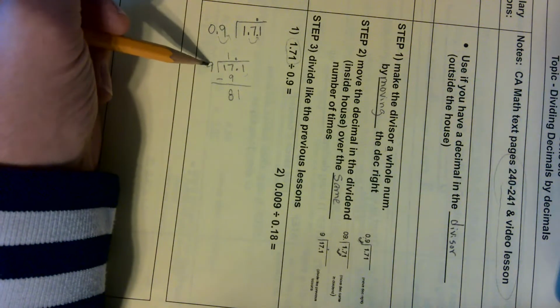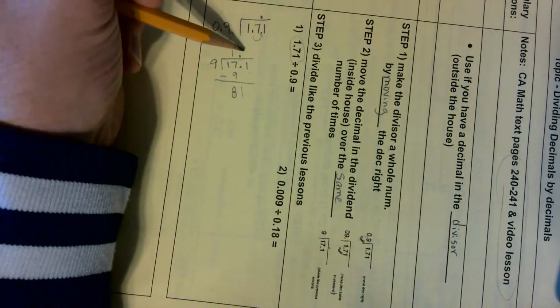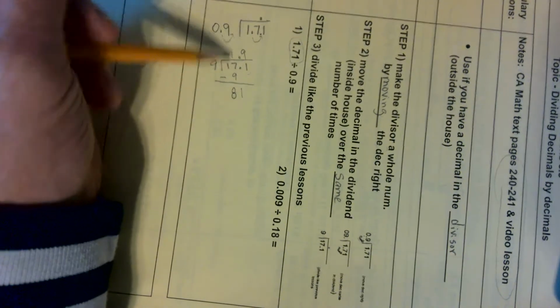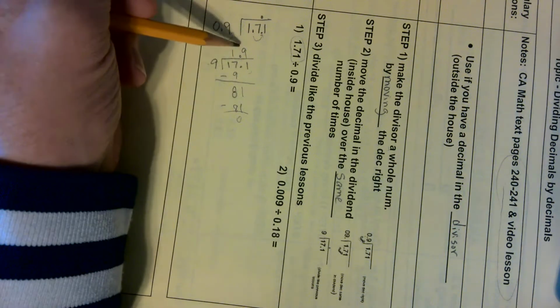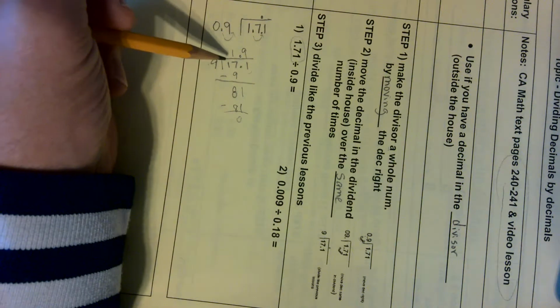And then we have 9 into 81. That is a 9. Remember, we're keeping our columns nice and straight so we don't get the numbers mixed up when we're bringing them up and down. 9 times 9 is 81. And oh, thank goodness, it turned out to be a 0, and there's nothing else to bring down. So we are done. 1.9.